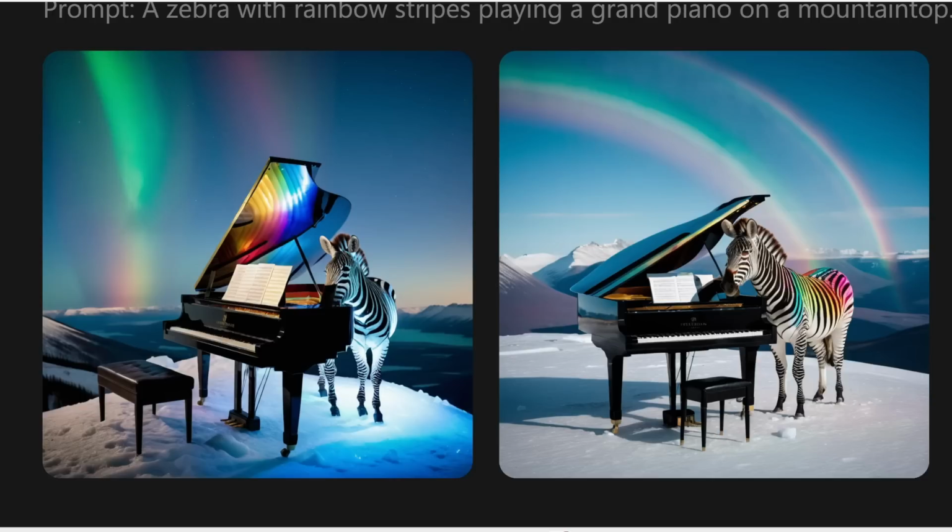in our case. Now, I also plugged in the same prompt in Stable Diffusion XL. Again, this is an older version of Stable Diffusion, but this is the one that people still use the most right now. And as you can see, it does not follow the prompt very well. The zebra does look realistic, but it's not really rainbow striped, at least in the first image. And then the piano isn't made of ice, and then there aren't really northern lights in the background. And this is where newer generations like Stable Diffusion 3 and now AuraFlow really outperform. It's that they are really good at following your prompt.